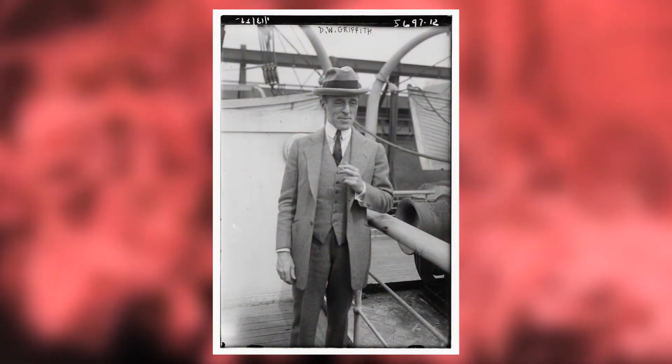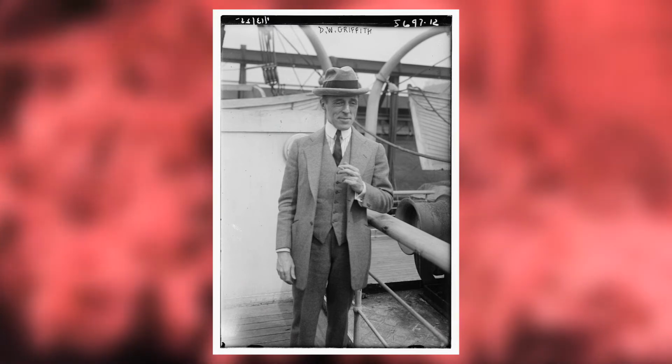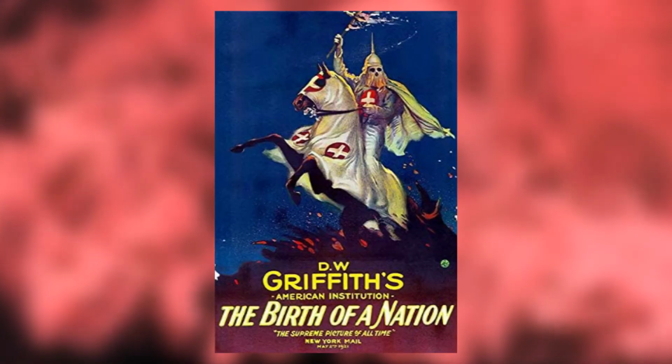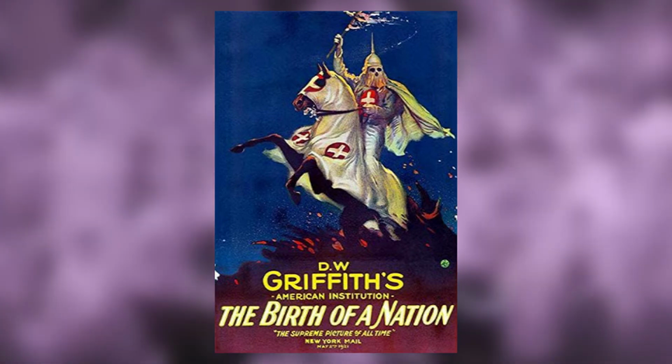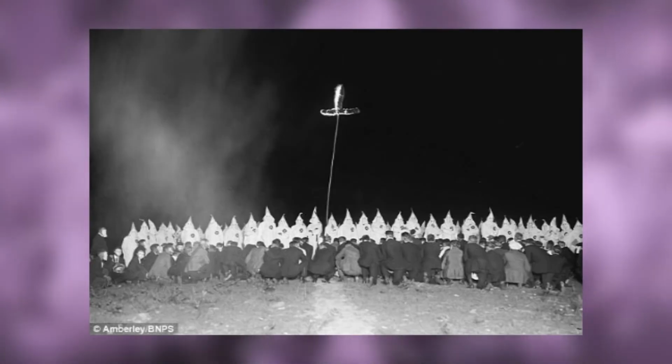When D.W. Griffith decided to make The Birth of a Nation, it's hard to think that he would have even considered the impact it would have on American history. It is almost undeniably one of the most important films in history, as it not only invented the model for the American blockbuster, but also reignited the Ku Klux Klan.